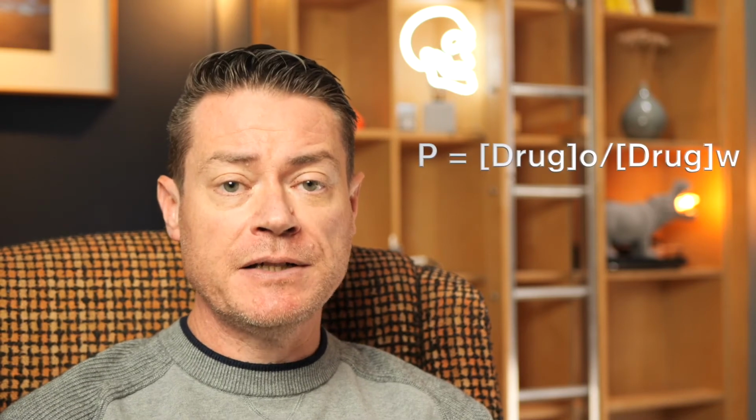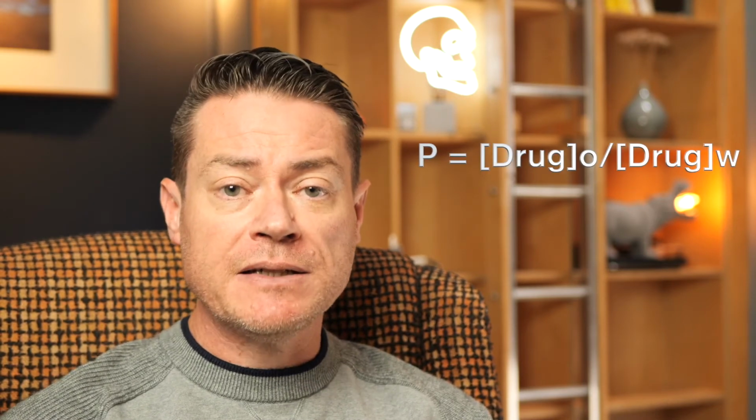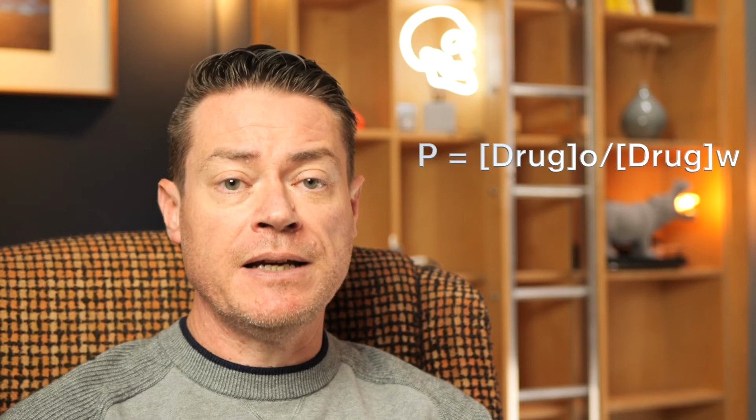Because it's a ratio, we can put the concentration in oil above the concentration in water, or vice versa. Which is correct? Mathematically, both are. But we need to have some sort of convention, so we all calculate the same thing. To make life easy, we calculate partition coefficients as the concentration in oil over the concentration in water. Oil floats on water, remember?